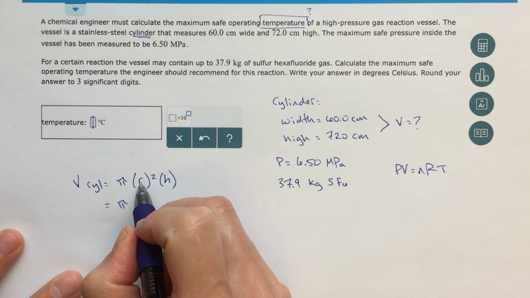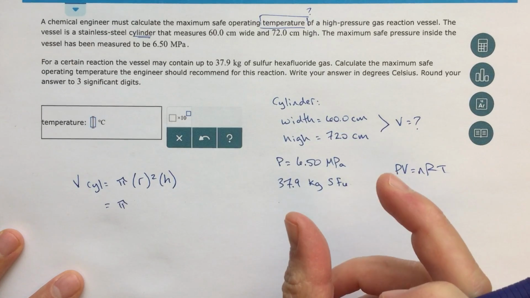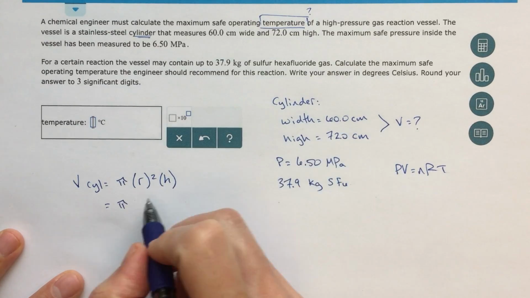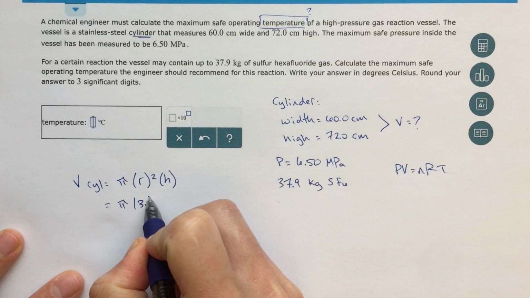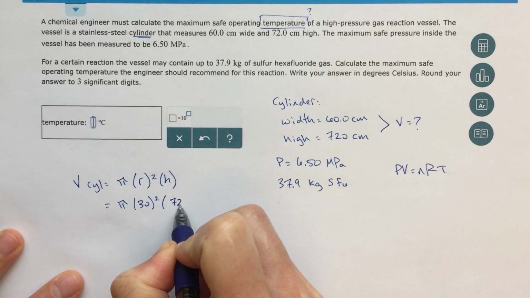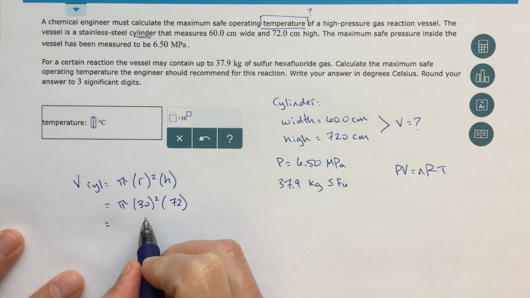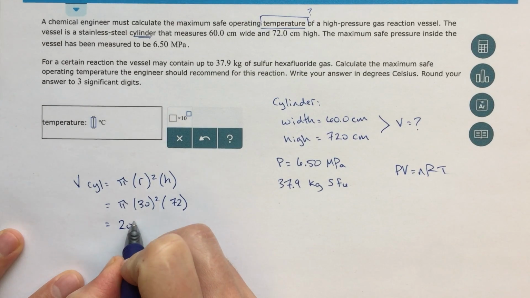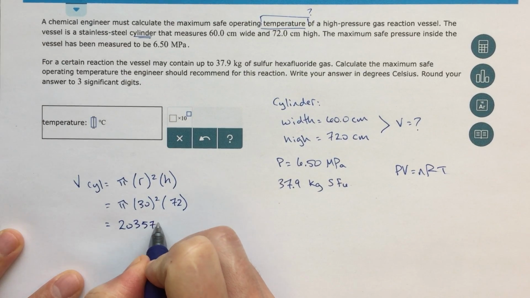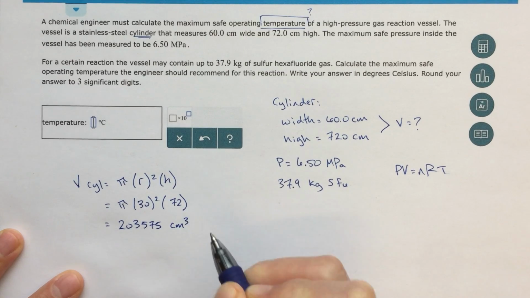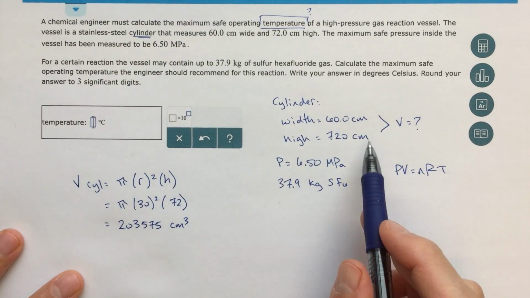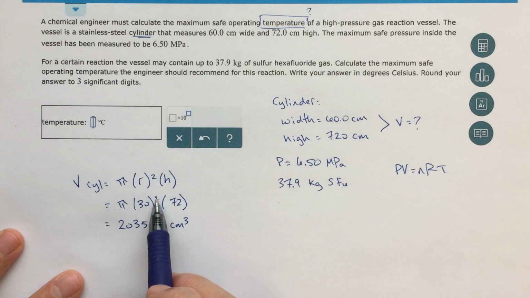For r, now this is the radius. It's not the entire width, it's the actual radius, so it's going to be half of this. 30 squared times 72. So my answer here is 203,575 centimeters cubed. So I have to pay attention to my units. I've got centimeters, so centimeters squared times centimeters would be centimeters cubed.